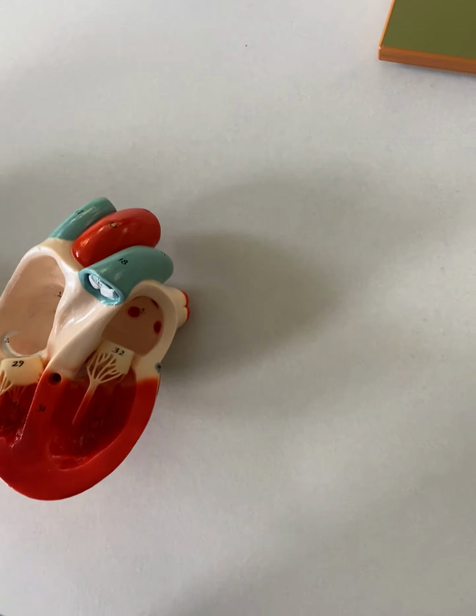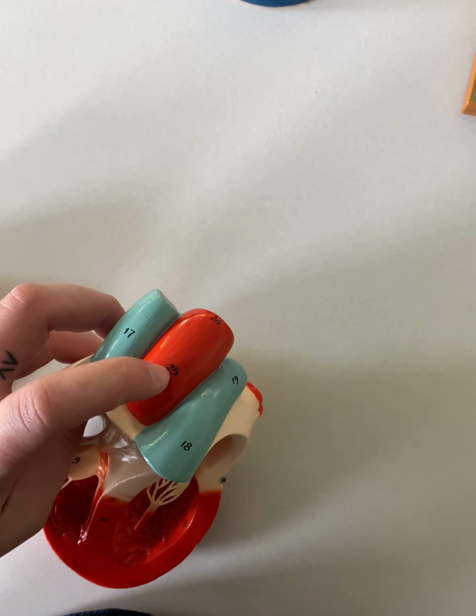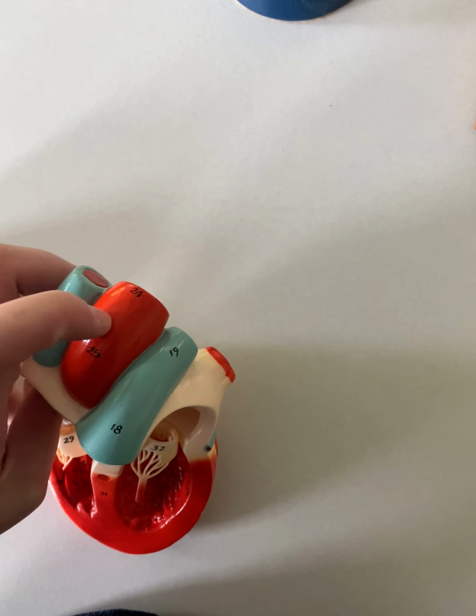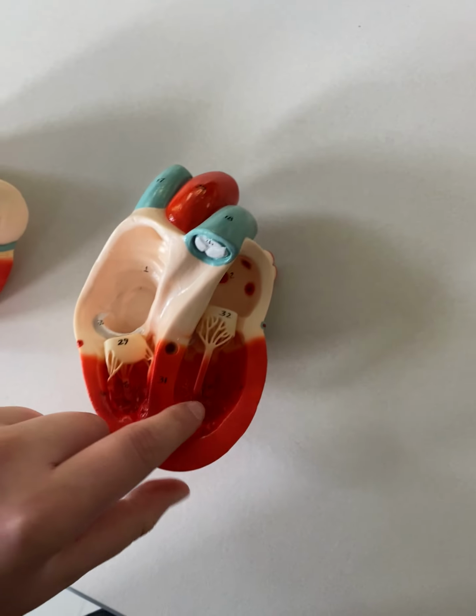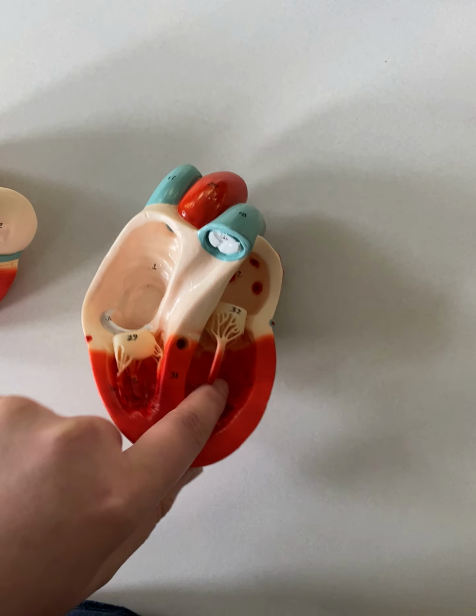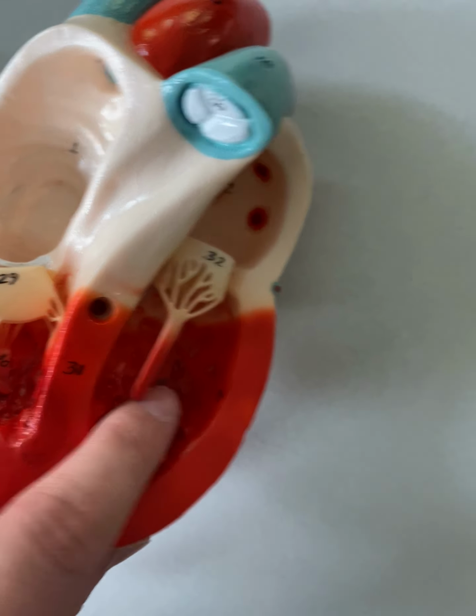body through the aorta. This is your ascending aorta. This would be the aortic arch, and then descending aorta goes below. And yeah, we have trabeculae carneae here. These are the little divots in the ventricles.